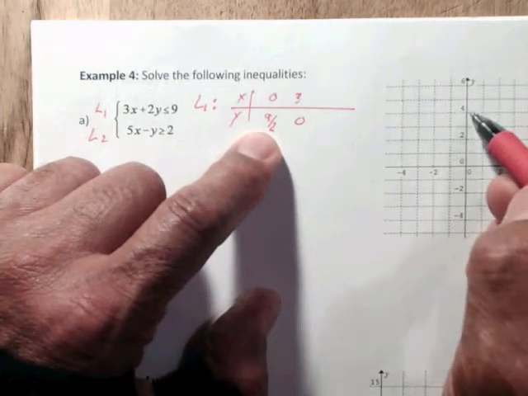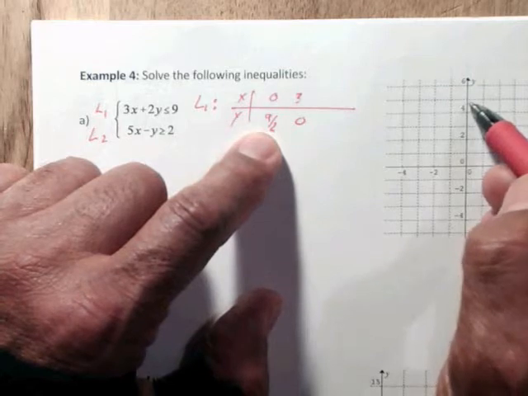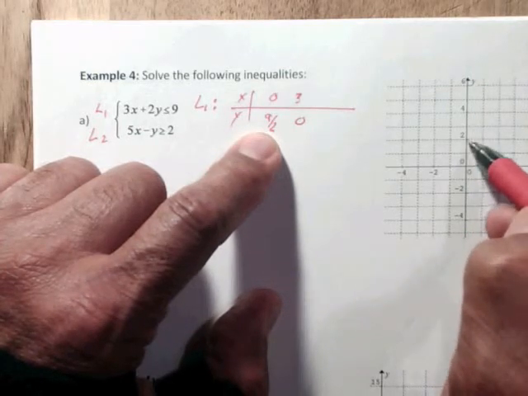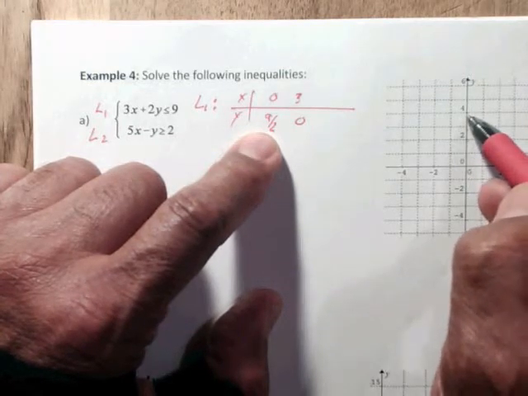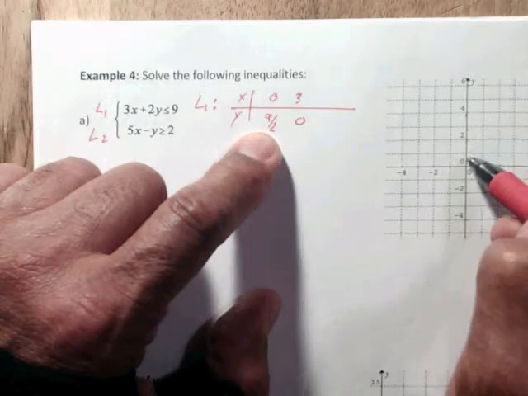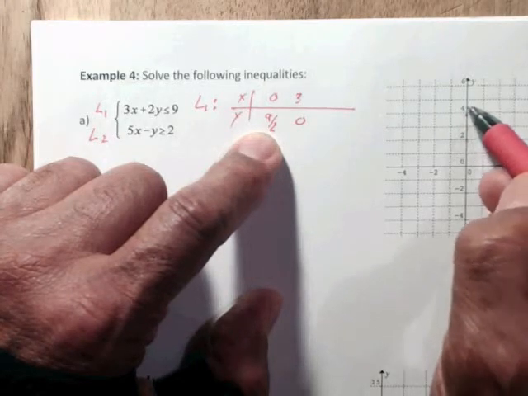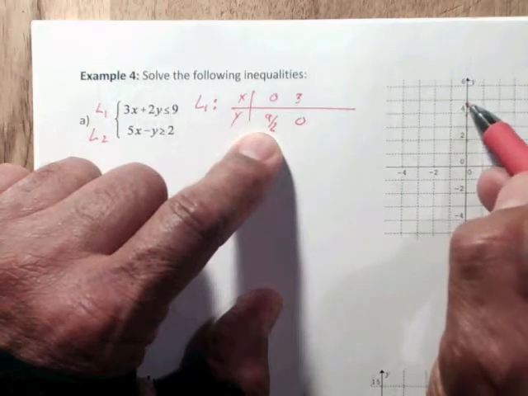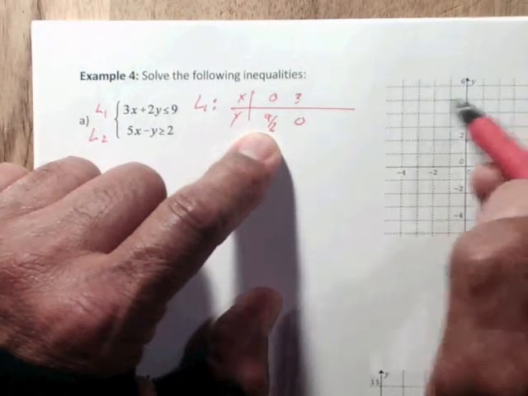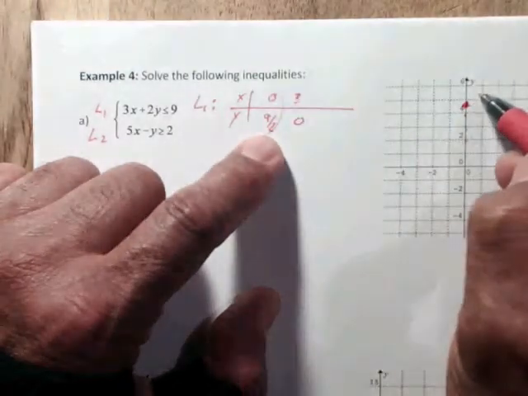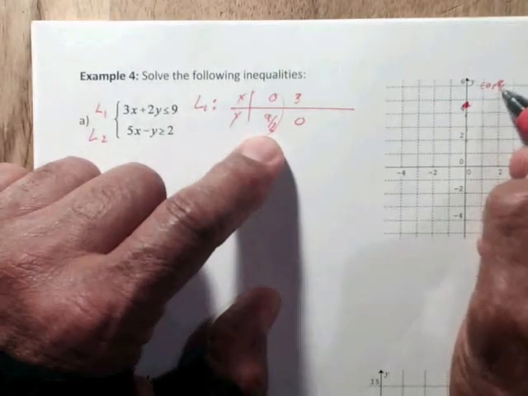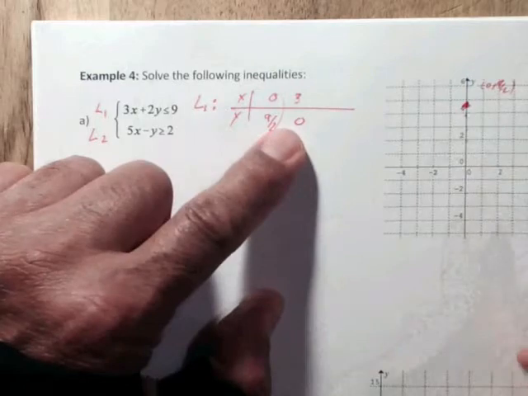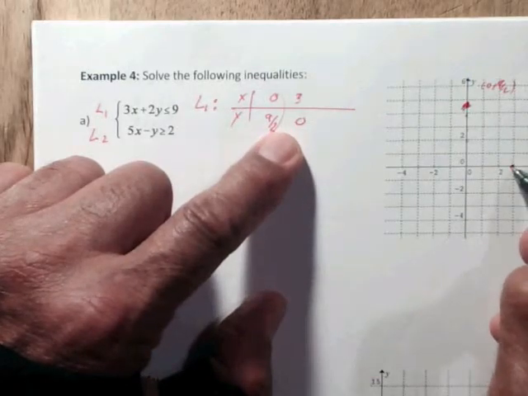This is 4. This is 1, 2, 3, 4. Each one is 1. So 4 and a half is right here, right between them. That's the first one: 0, 9 over 2, and then 3, 0, which is right here.